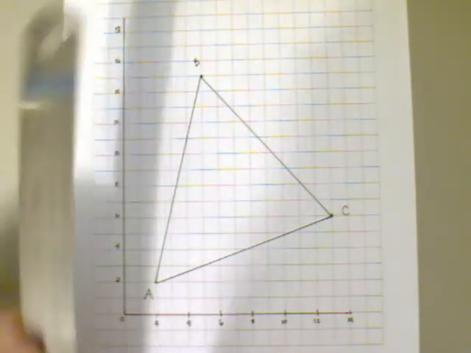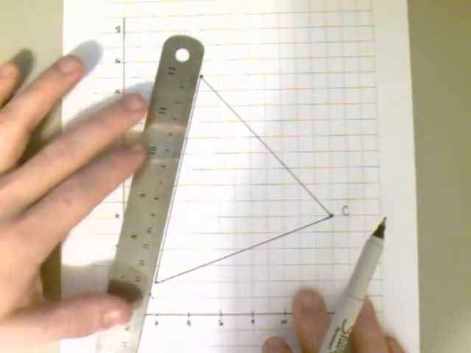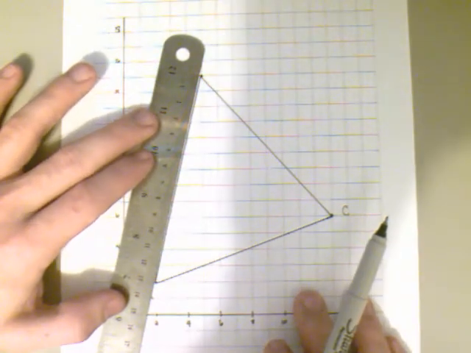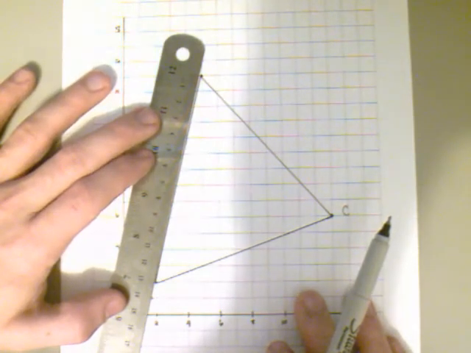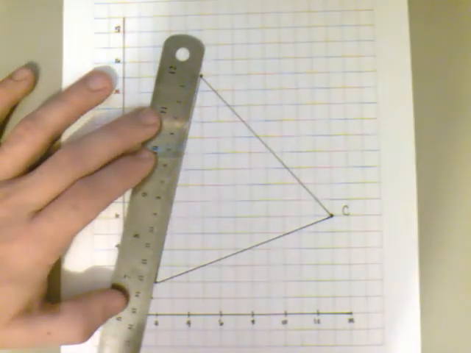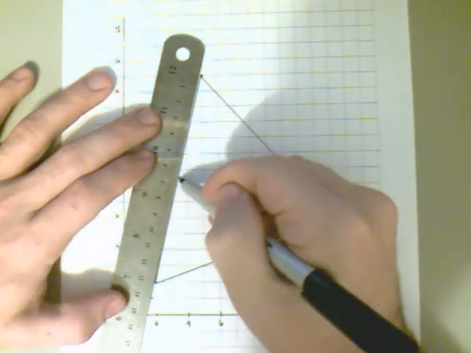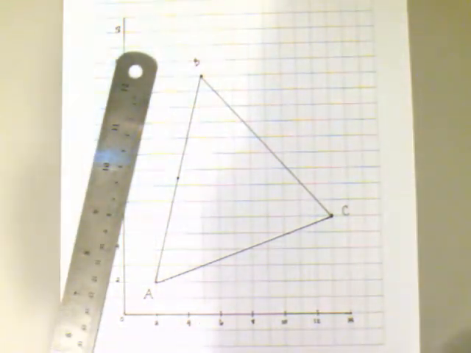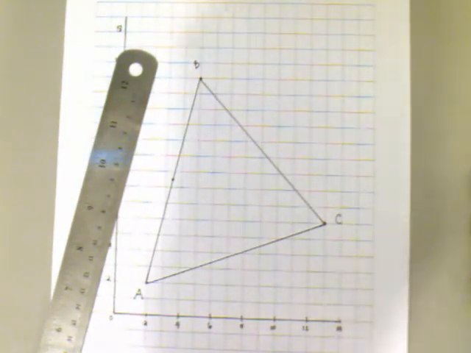Remember again, we find the midpoint by measuring this side, dividing the length by 2, and then placing a small dot. This segment, segment AB, is about 13 centimeters. Half of 13 is 6.5. So we're going to come up to 6.5, place a small dot. That is the midpoint of AB. We want to do the same thing for BC and AC. So take a moment and fill those in with me.